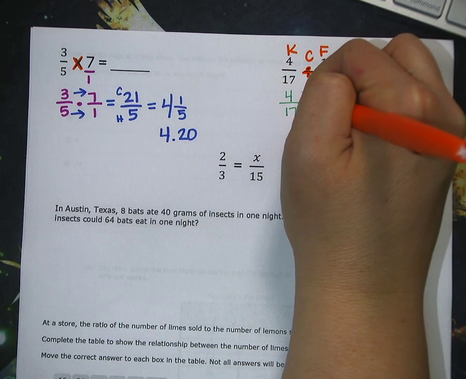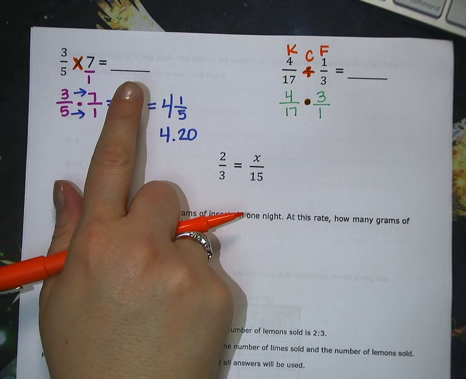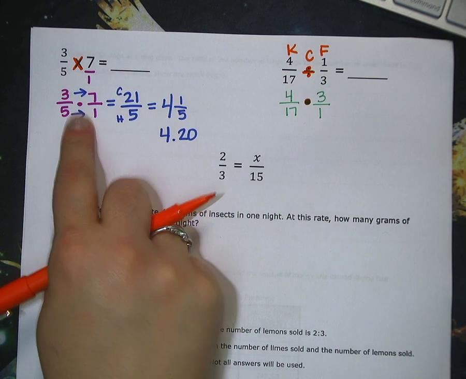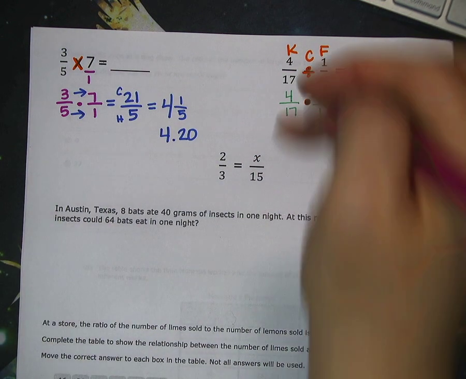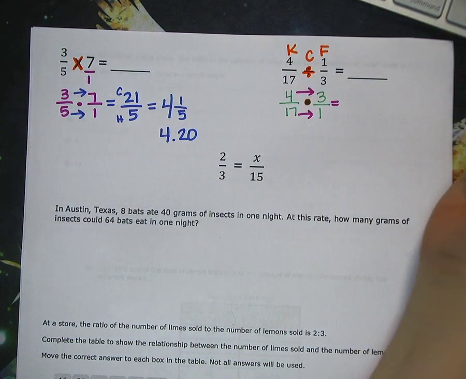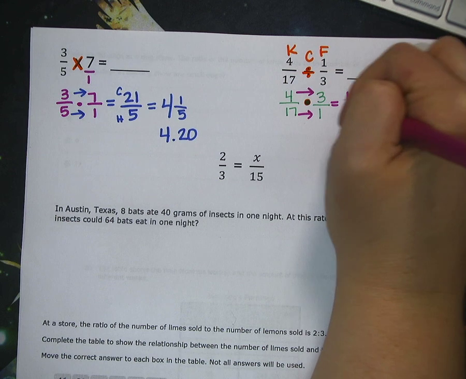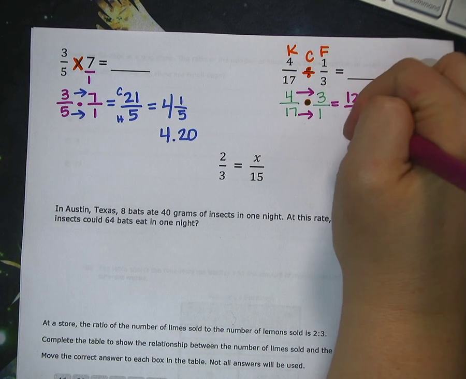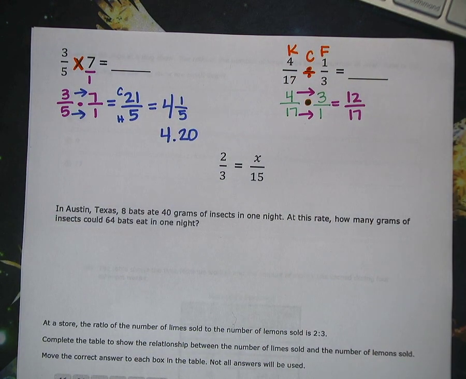Now my symbol is multiplication, so I'm going to follow my top times top, bottom times bottom rule. I'm going to draw my arrows and say 4 times 3 is 12, and 17 times 1 is 17.